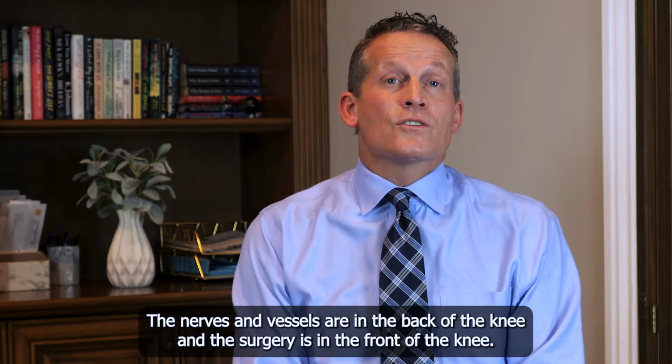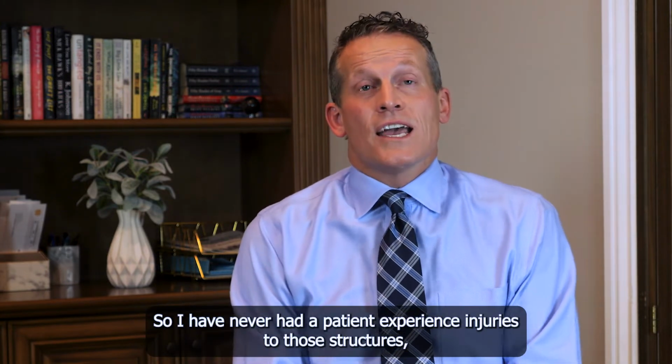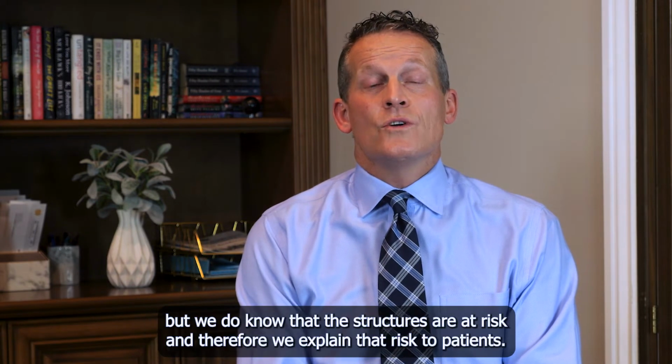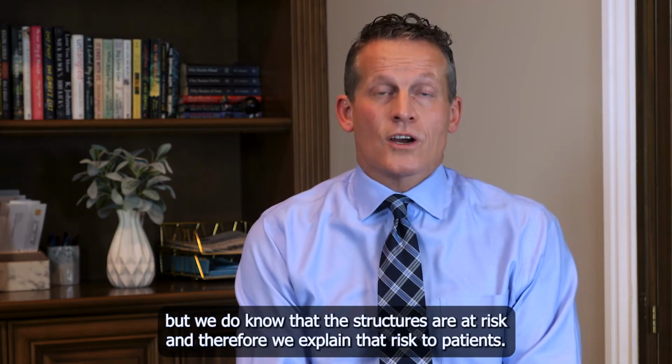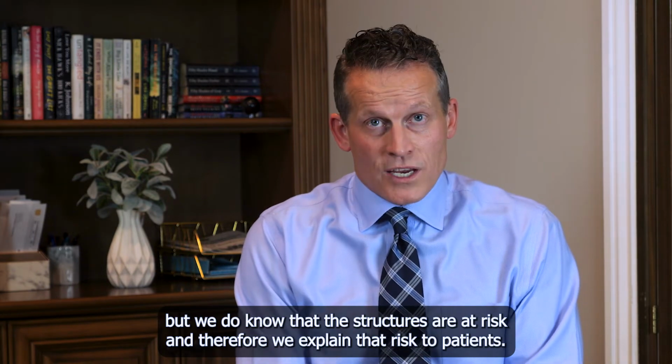The nerves and vessels are in the back of the knee, and the surgery is in the front of the knee. So I have never had a patient experience injuries to those structures, but we do know that the structures are at risk, and therefore we explain that risk to patients.